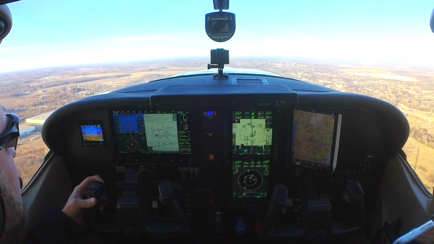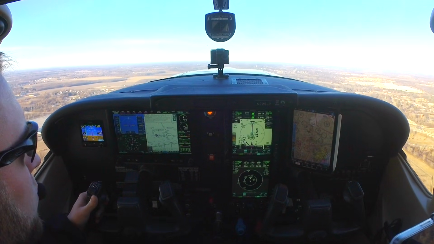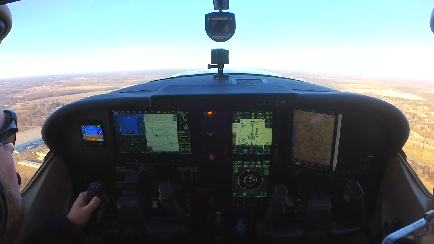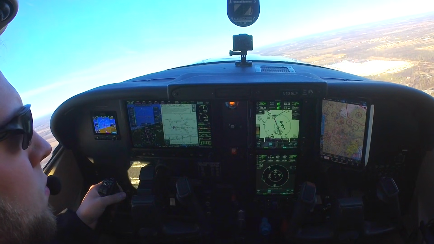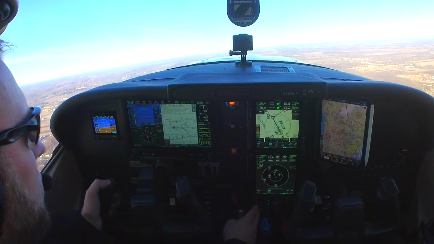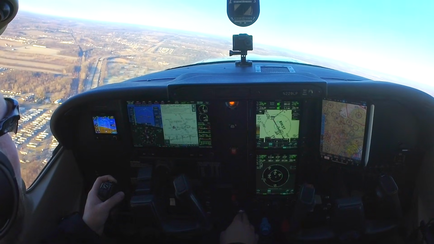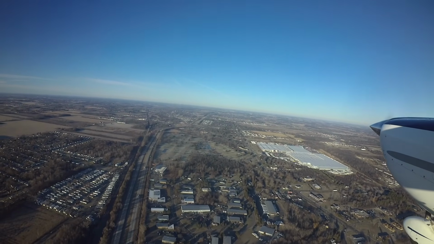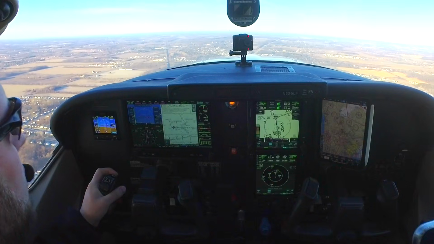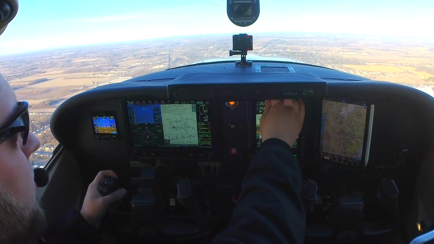Flint Tower, Skyline 9 Lima Papa's on the go. November 9 Lima Papa, roger. November 9 Lima Papa, amend your instructions, fly runway heading. Fly runway heading, 9 Lima Papa. November 9 Lima Papa, contact departure 118.8. 118.8, Skyline 9 Lima Papa.